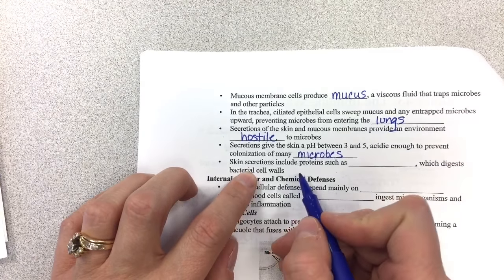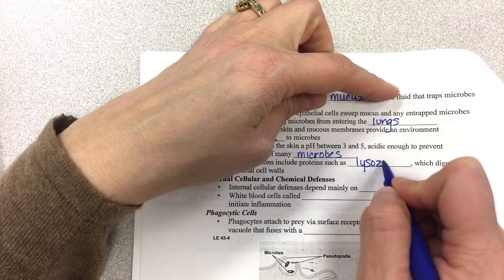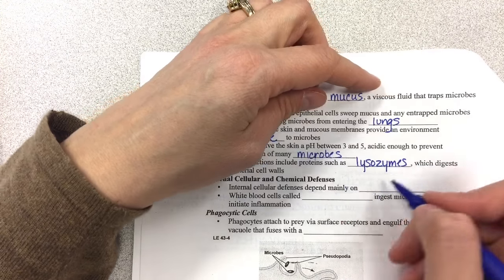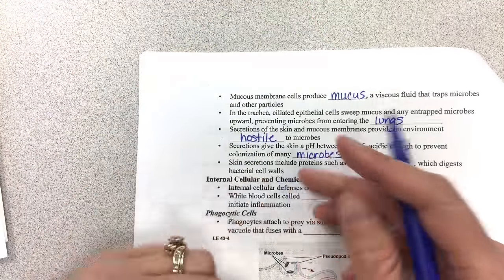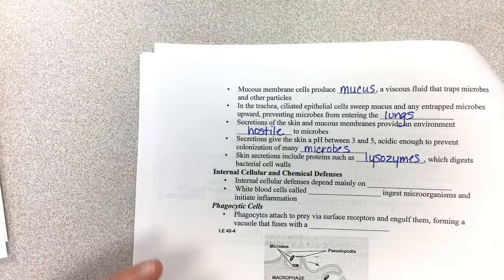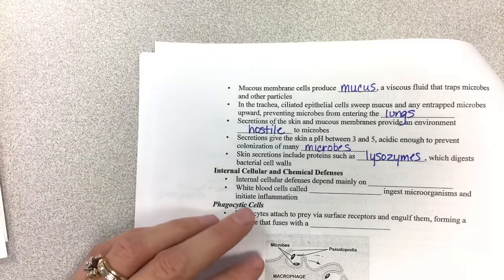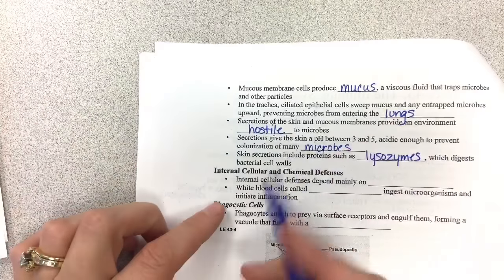Skin secretions include proteins such as lysozymes. These are enzymes. Notice it doesn't end in ACE, but these are a class of enzymes which digest bacterial cell walls, and so therefore help to defend us. And so those bacteria on the skin never make it even inside of our body, because they are killed before they're able to do that. So those are the physical things.